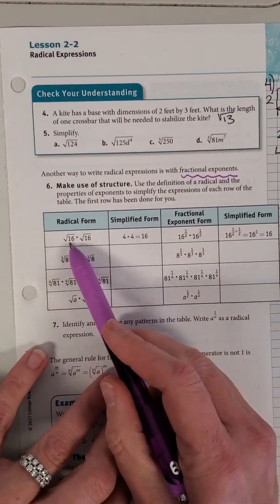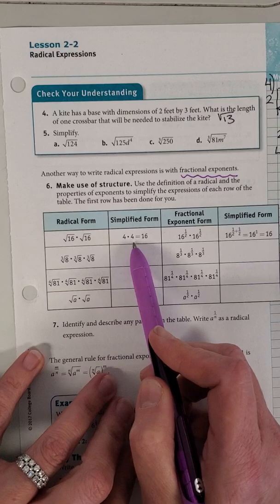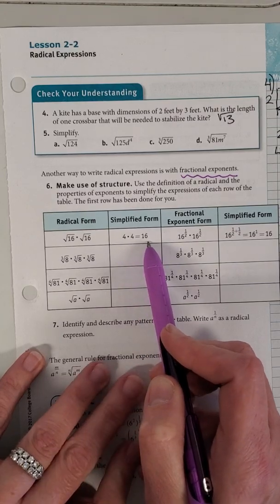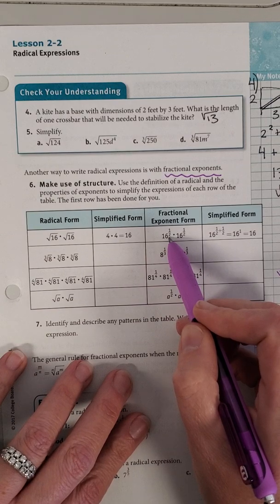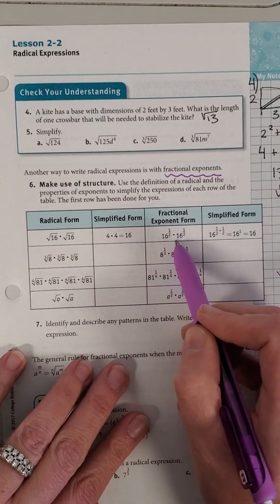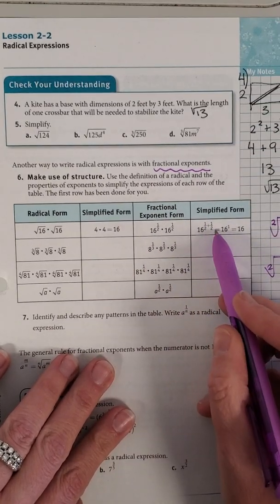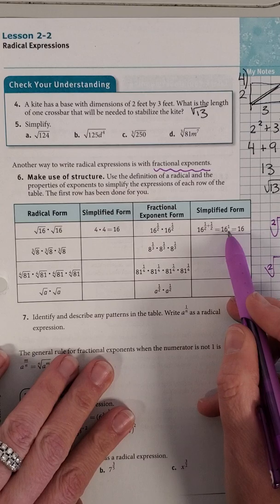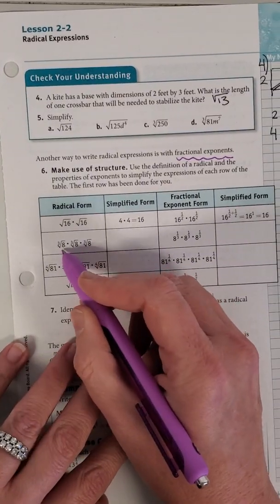All right, so they said that the square root of 16 is 4. 4 times 4 is 16. We can also rewrite this as 16 to the 1/2 times 16 to the 1/2. If we're multiplying the same base, we would add these exponents. 1/2 plus 1/2 is 1, and 16 to the first is 16. We're going to apply that same idea here.